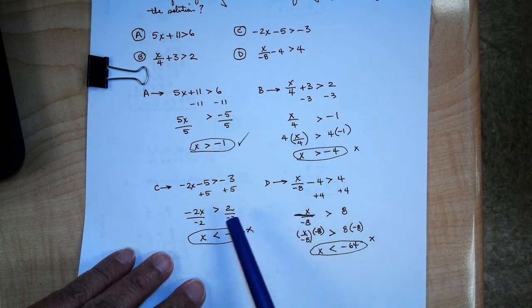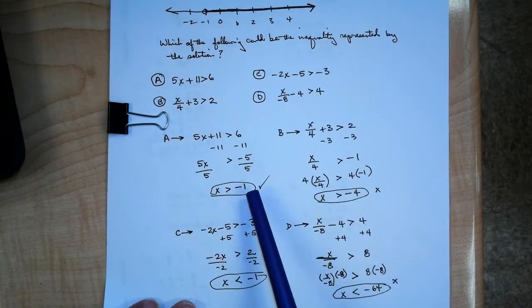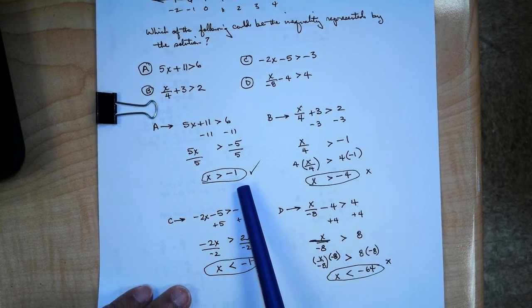So neither B, C, or D line up with this. The only one that does is A. So that is the solution to your problem.